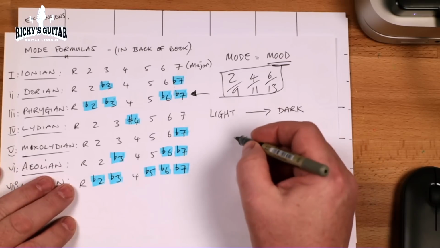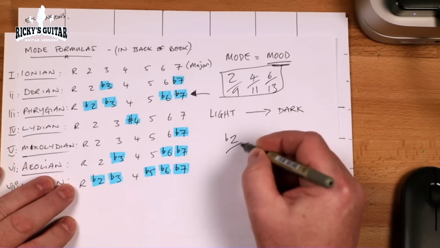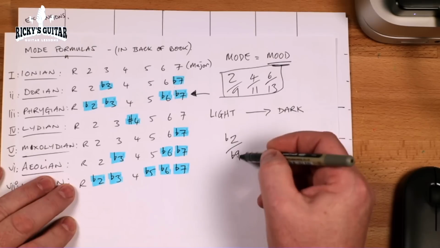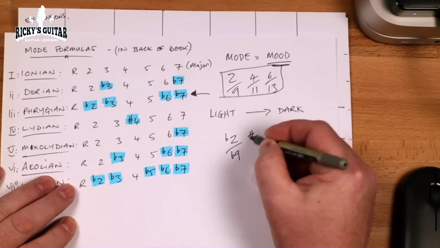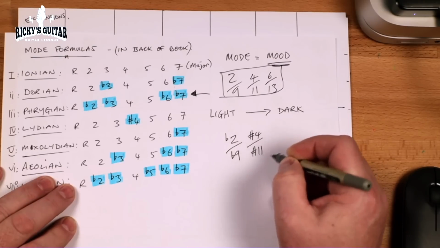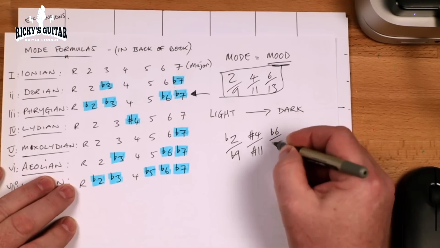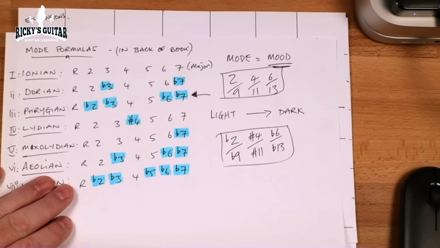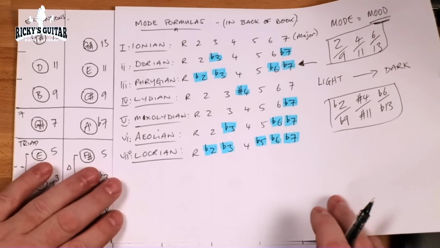So I should just say as well, if we have a flat 2nd, then that's going to alter that compound interval as well. So flat 2nd becomes flat 9. Sharp 4 can become sharp 11. Flat 6 is going to be flat 13. This is where all those expensive sounding chords come from, guys.